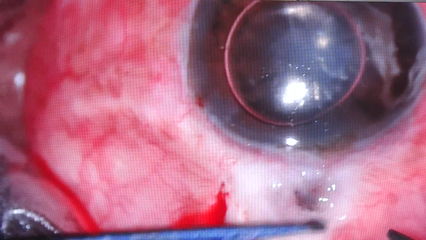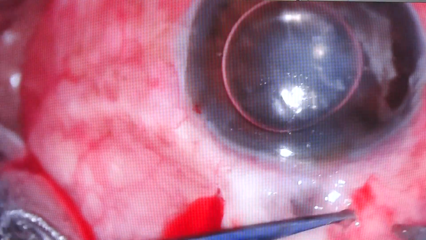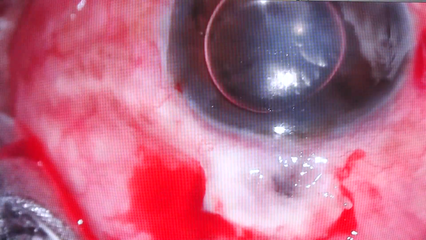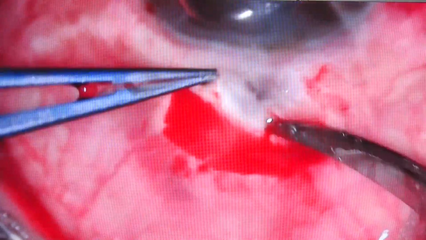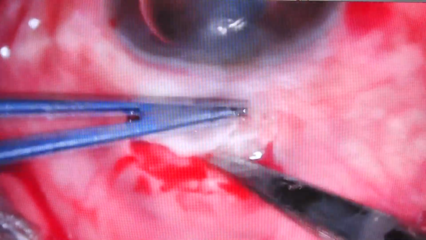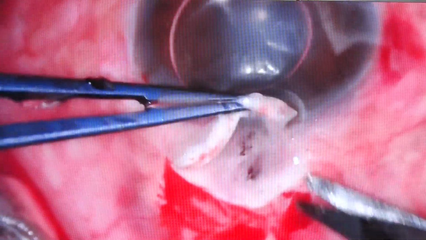Normally, if we have a leaking bleb, we might just remove the conjunctiva and put an amniotic graft as an inlay. But here, the rest of the tissue was quite tough, so I just thought of lifting it up and placing amniotic membrane as an inlay inside.